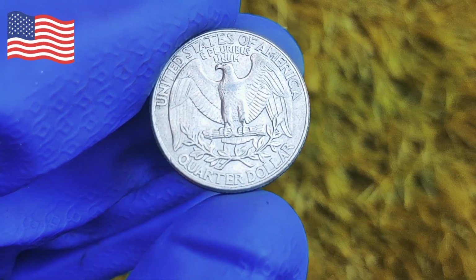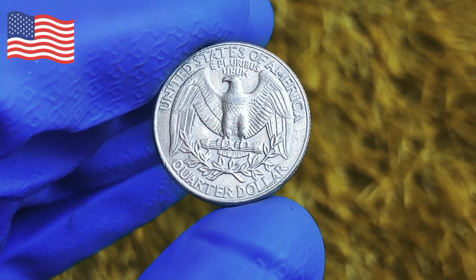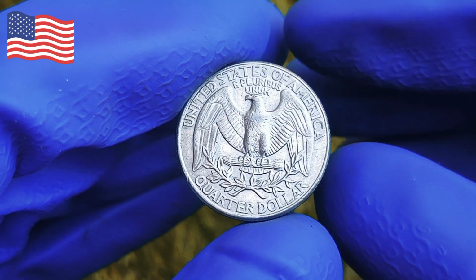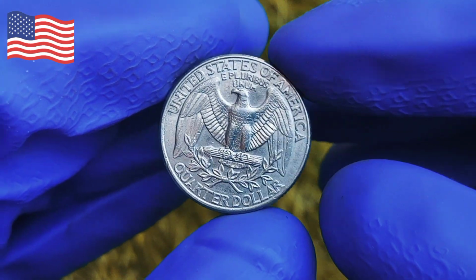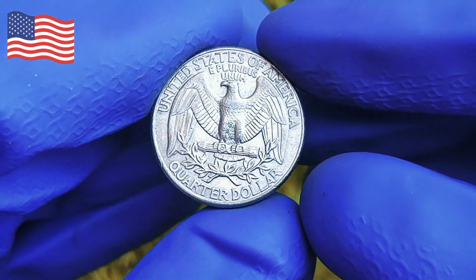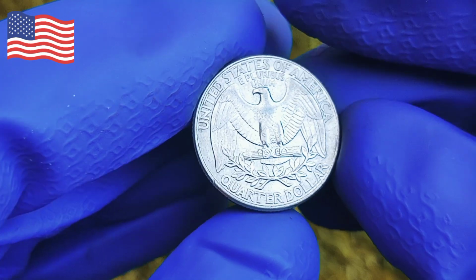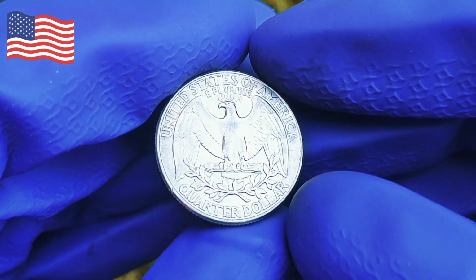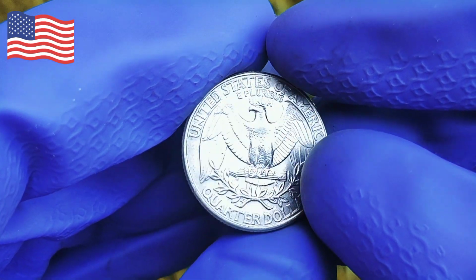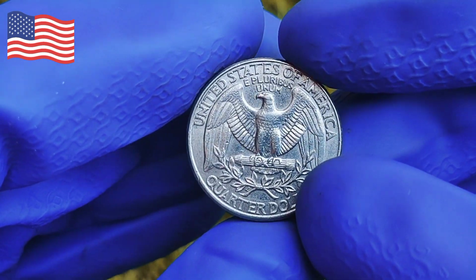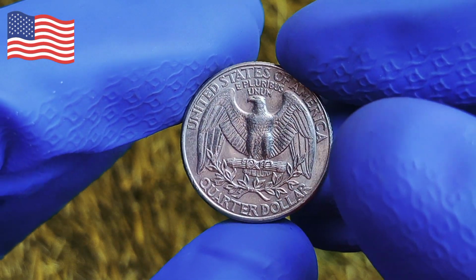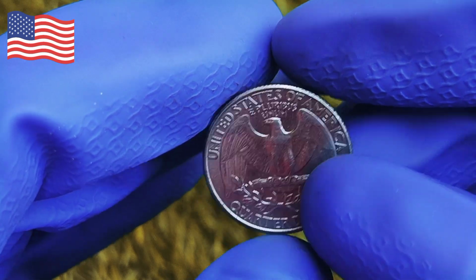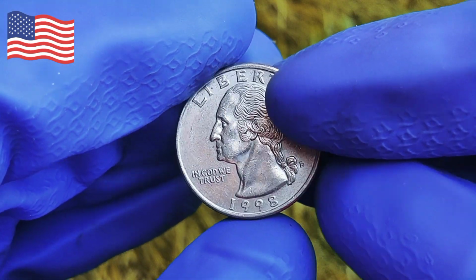Through times of economic growth and hardship, the Washington quarter has been a constant in American commerce, reflecting the resilience and stability of the nation itself as it evolved and adapted to the challenges of each new era. The 1998 edition of the Washington quarter embodies this spirit, standing at the crossroads of tradition and transformation as the final chapter of the original eagle reverse design and a prelude to the dynamic designs that would soon follow.